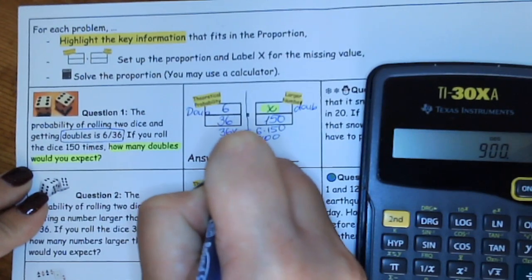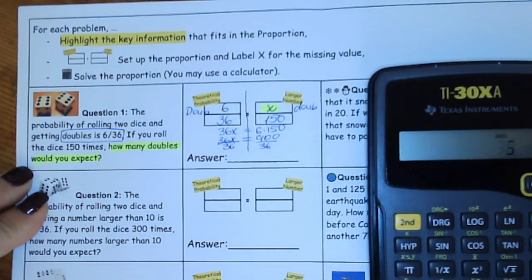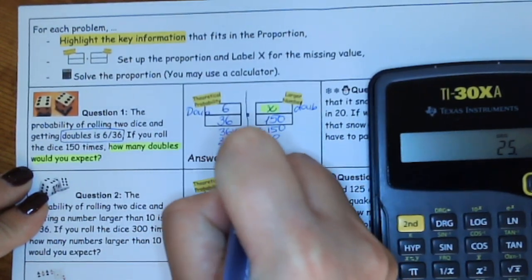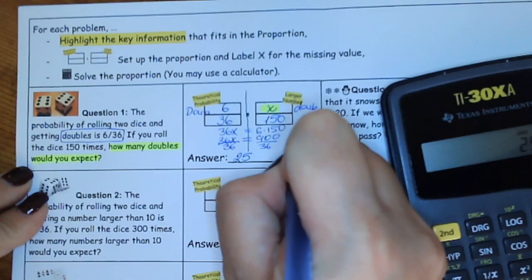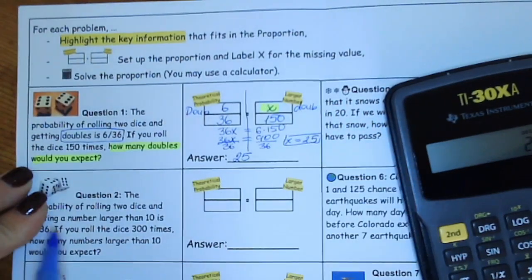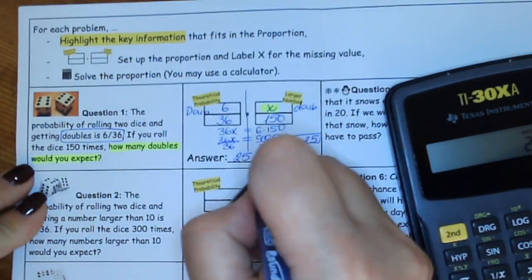Divide by 36. 25 doubles. So the x equals 25. If we read the question, how many doubles would you expect? Well, you would expect 25 doubles.